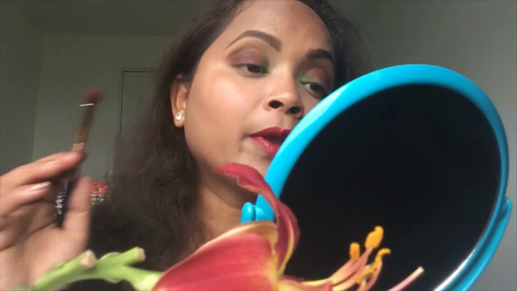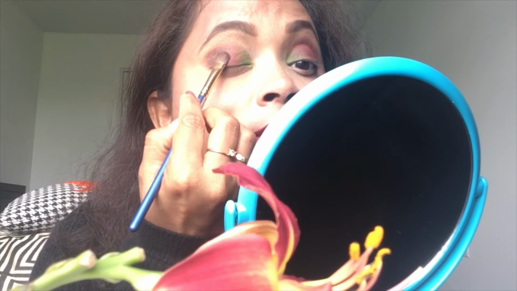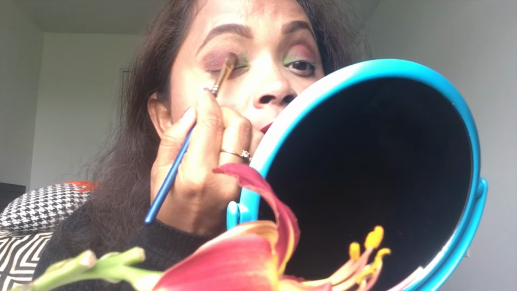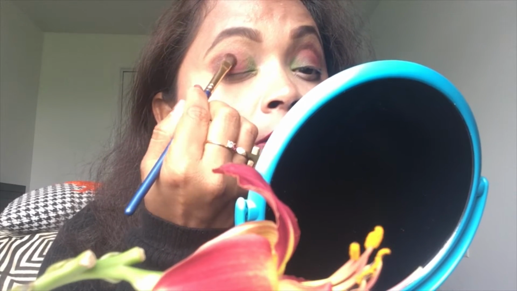Alright, and now I'm going to take that second lightest shade of my collection, and I'm going to take that again with my patting brush, taking that red on my patting brush and concentrating right here on the center part of my lid. All reds. It is very nice to see all reds on my eyes. Really nice.